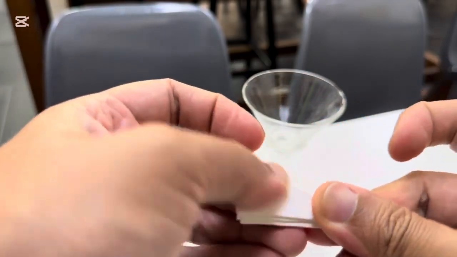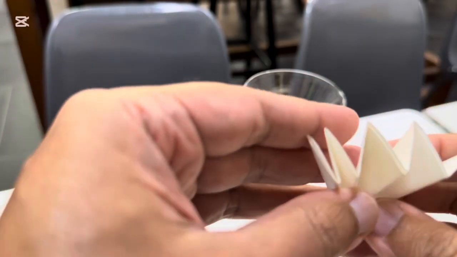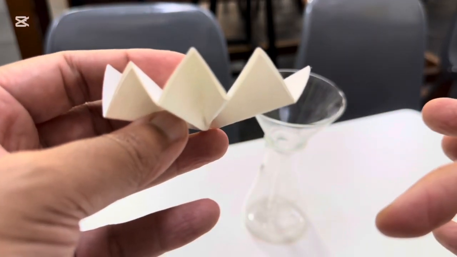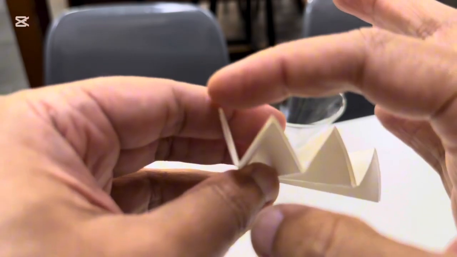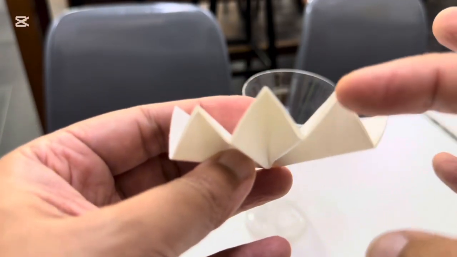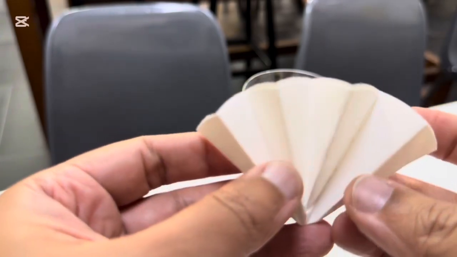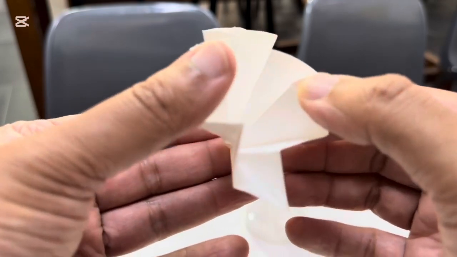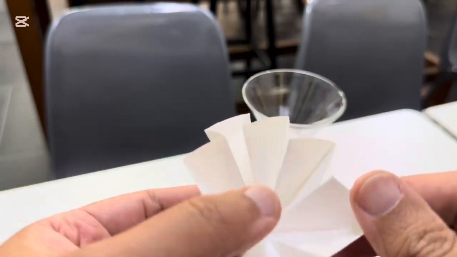If you look at it on the side, you will then see this concertina pattern coming through. It starts from this side, it goes down, up, down, up, down, up, down, and then up. What you now need to do is open this out.